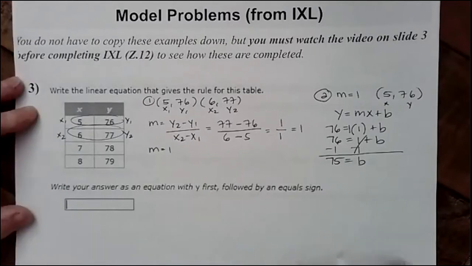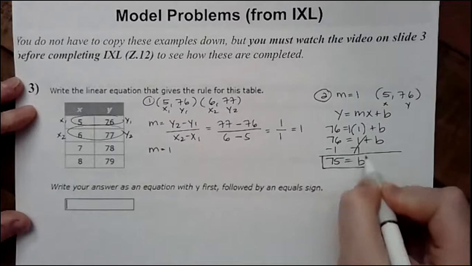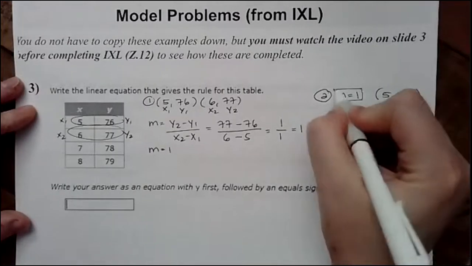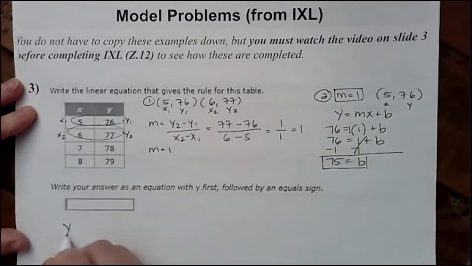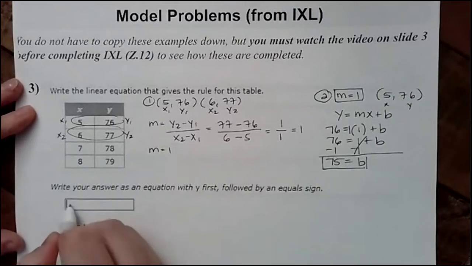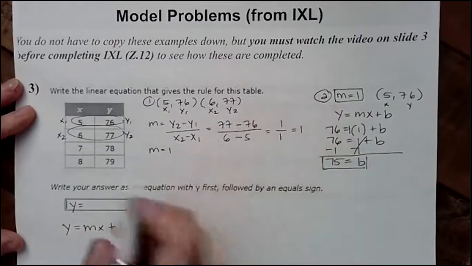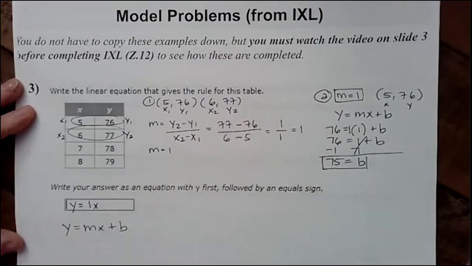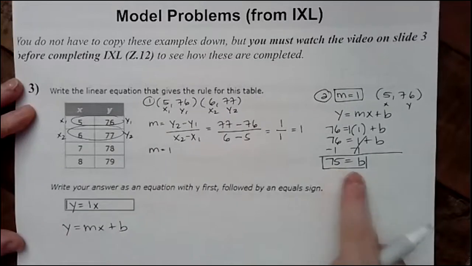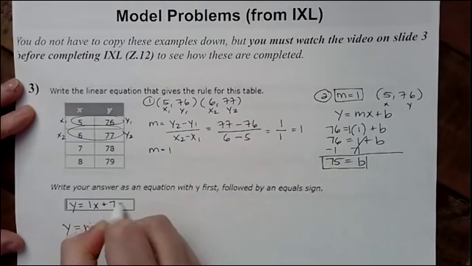Okay. So I know what my y-intercept is and I know what my slope is, which means I can write my formula. It's mx plus b form, guys. So it's going to be y equals, what's my m? My m is 1, so 1x, and then plus 75.